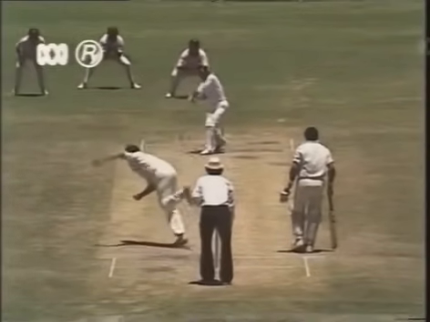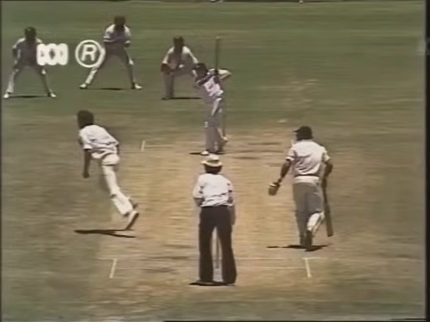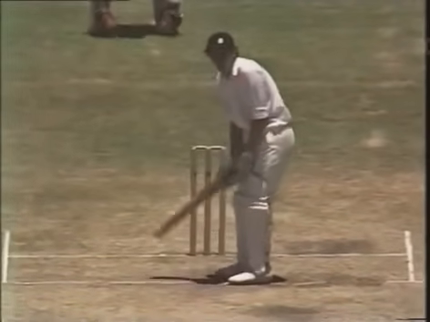It's pretty wide, too. And his foot was nowhere near it at all, was it? It was a good 2 feet from the line of the ball and the pitch of the ball. Randall 12, 1 for 37.